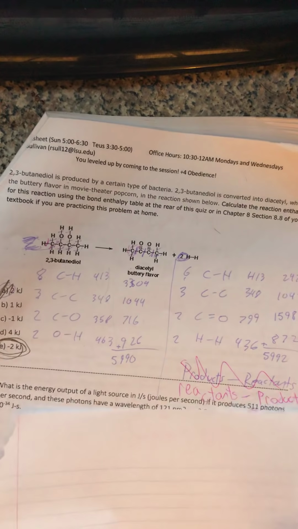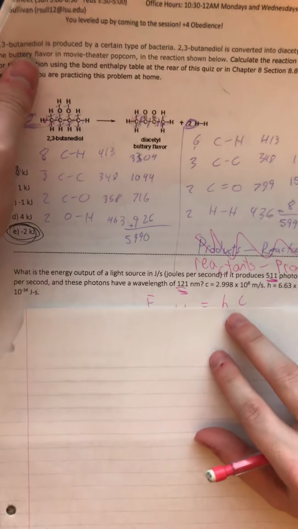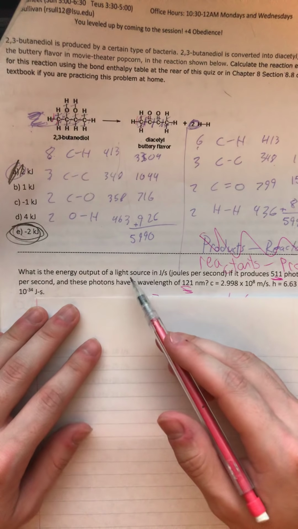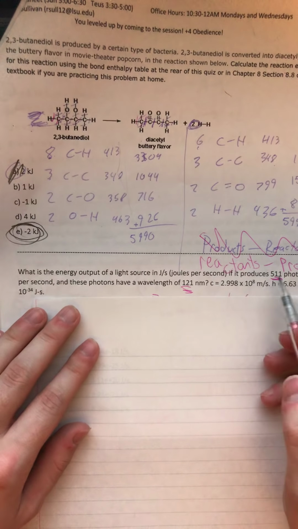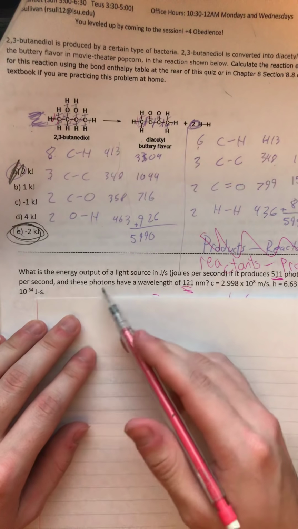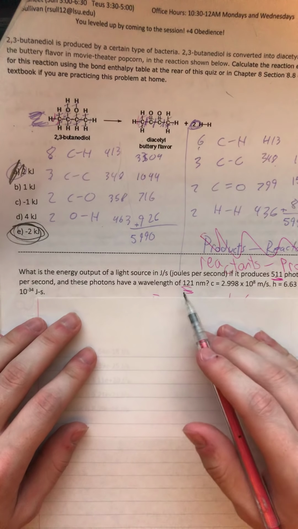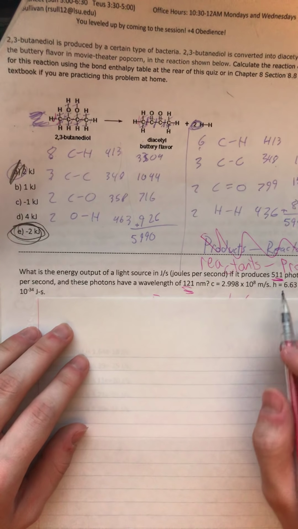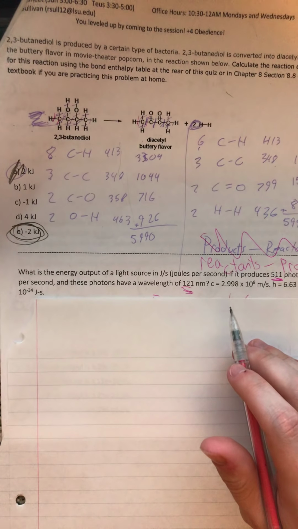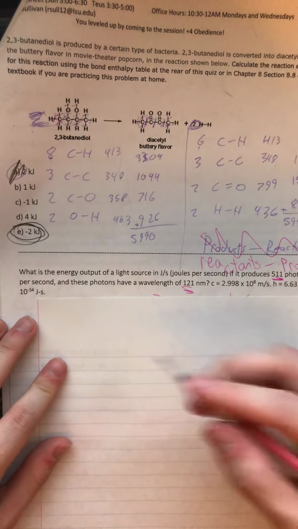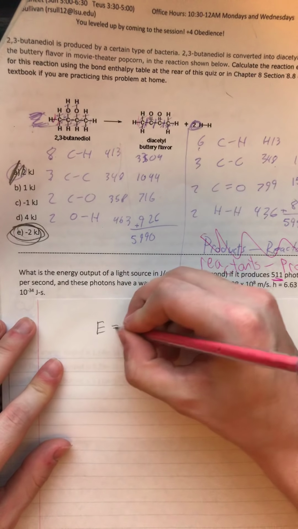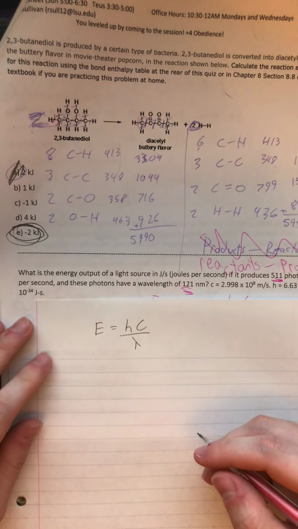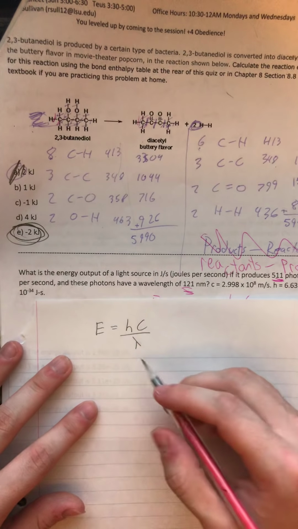Okay, so then the next one that we got is this physicsy one down here. It says, what is the energy output of a light source in joules per second if it produces 511 photons per second? And these photons have a wavelength of blah, then they give you the speed of light, and they give you h. Okay, so the equation that you need for this is E equals hc over lambda.